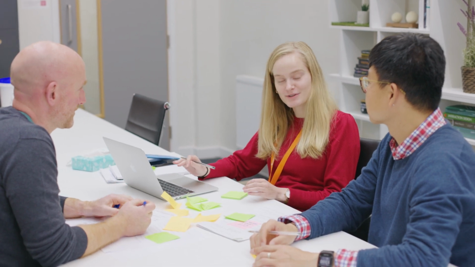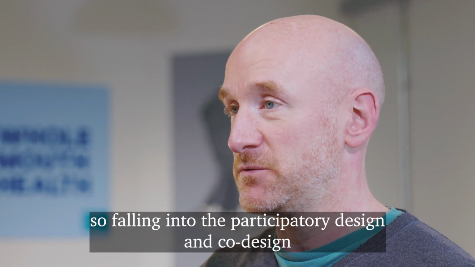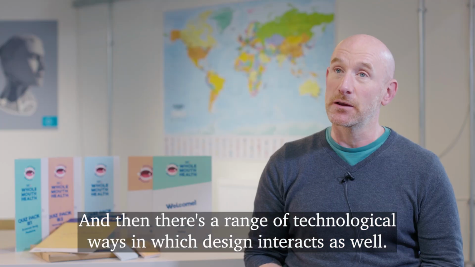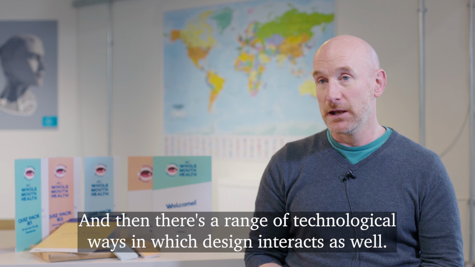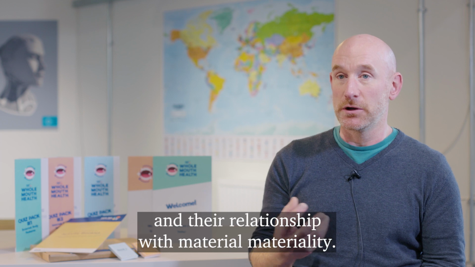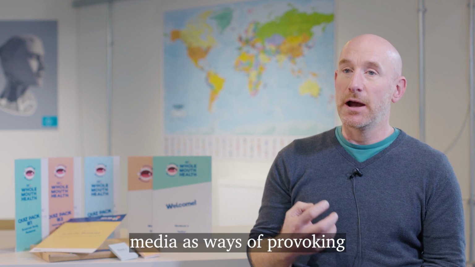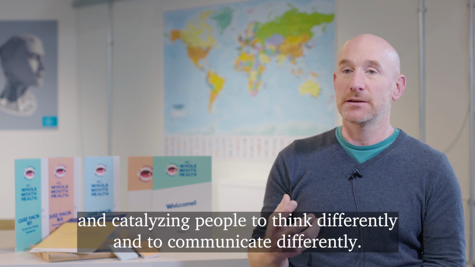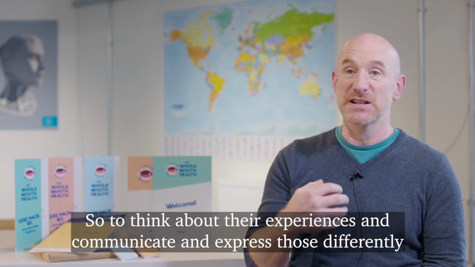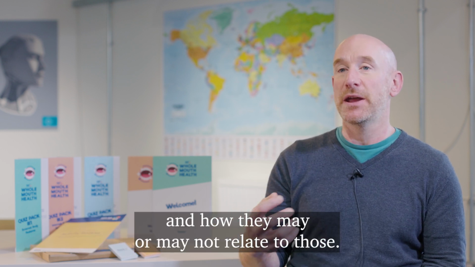There is a huge component of our work which is participatory, falling into the participatory design and co-design paradigms. And then there's a range of technological ways in which design interacts as well. So that's where the practices of designers in terms of making things and their relationship with materiality come in, using objects, images, media as ways of provoking and catalysing people to think differently and to communicate differently. So to think about their experiences and express those differently, and to think about the possible future scenarios and how they may or may not relate to those.